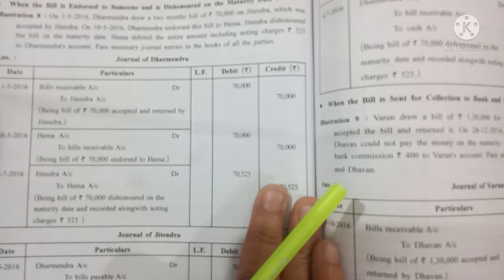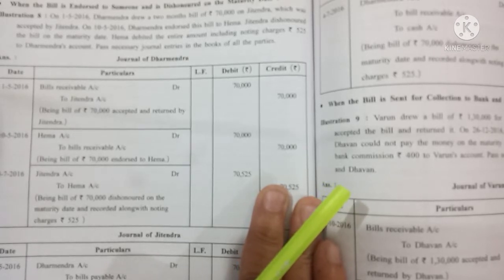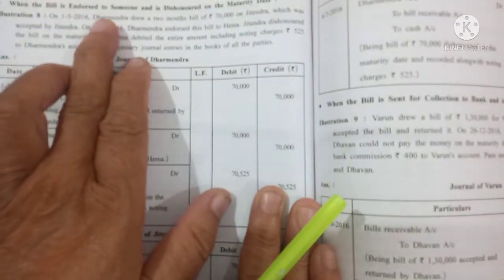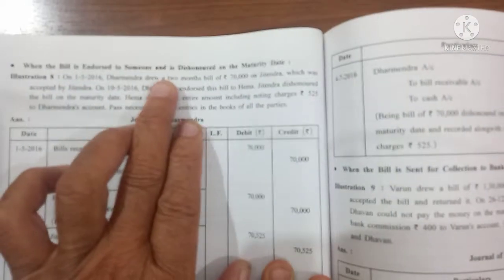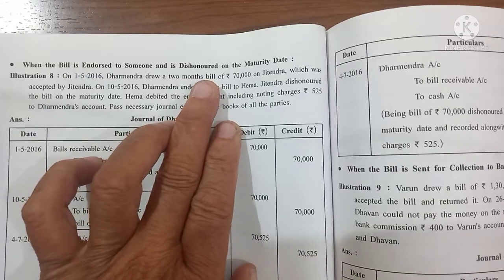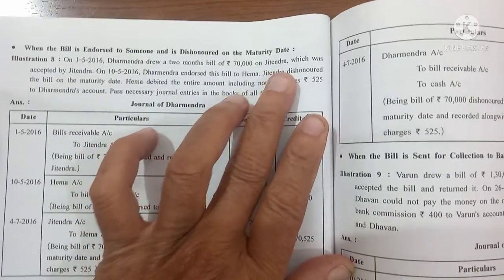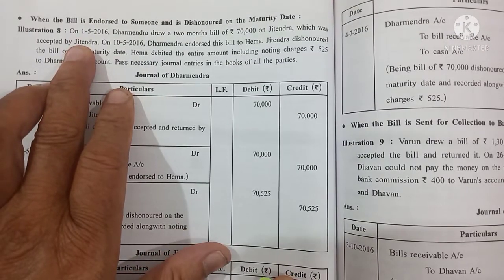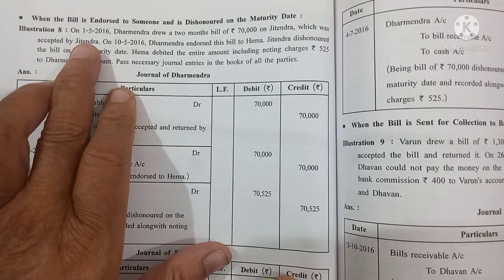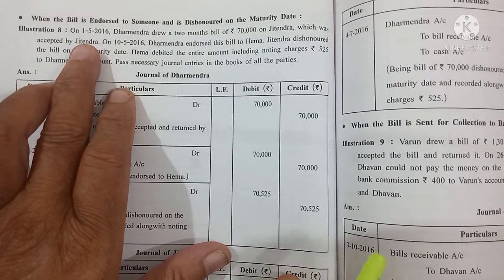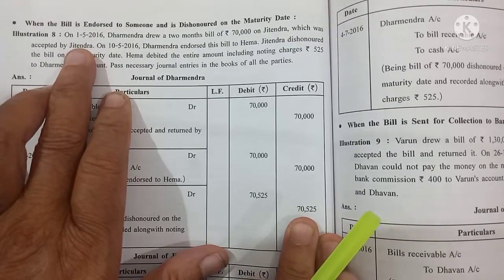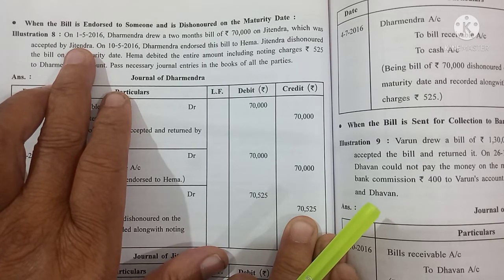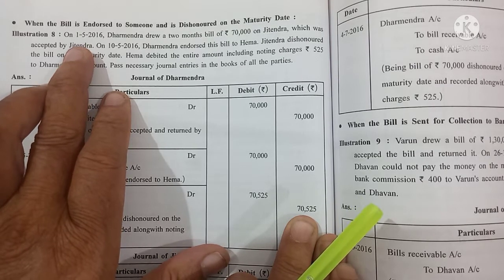Next is coming the case when the bill is endorsed to somebody else to whom you have to pay the money, instead of keeping it with him or discounting the bill in the bank. When the bill is endorsed to someone and is dishonored on that maturity date, let us see who is the seller, who is the buyer, which date the bill is written, what is the duration of the bill, what is the amount of the bill, to whom he has given, whether it is dishonored, and what is the noting charge.